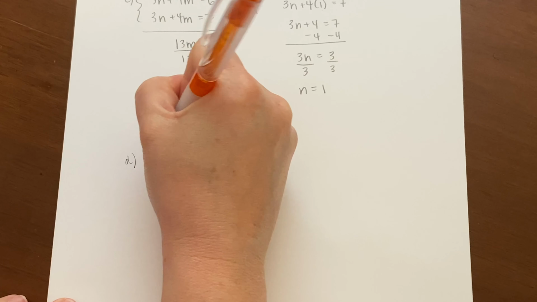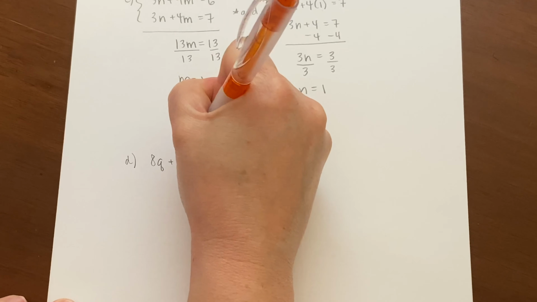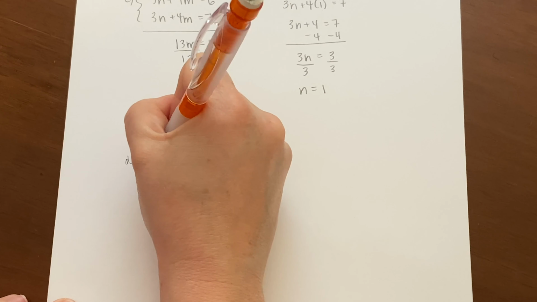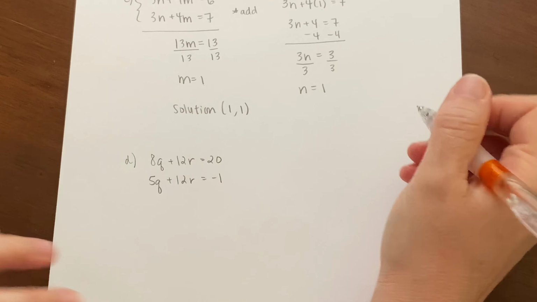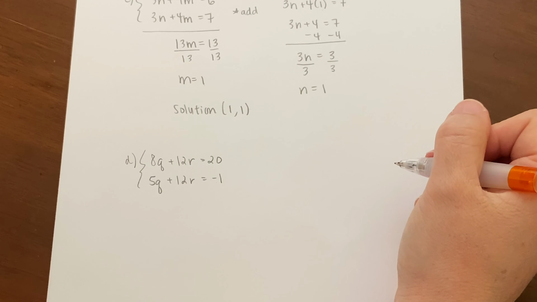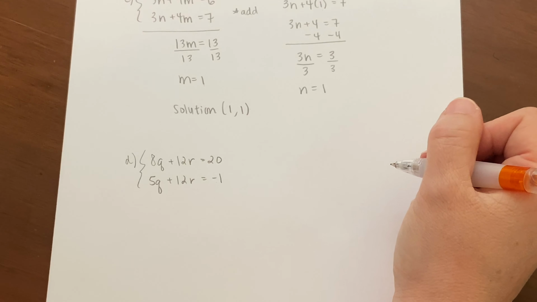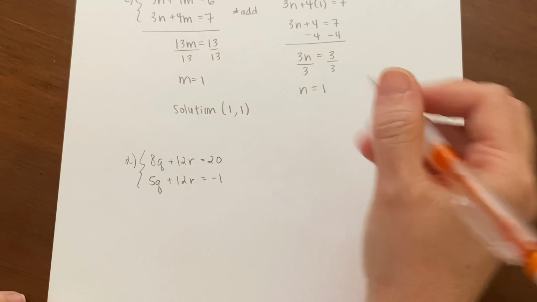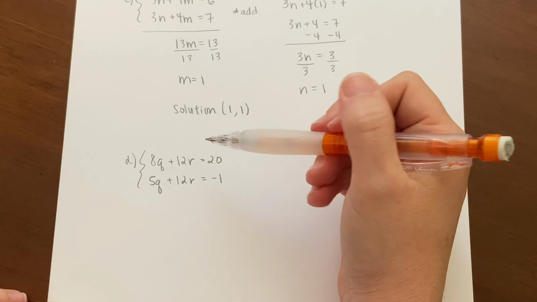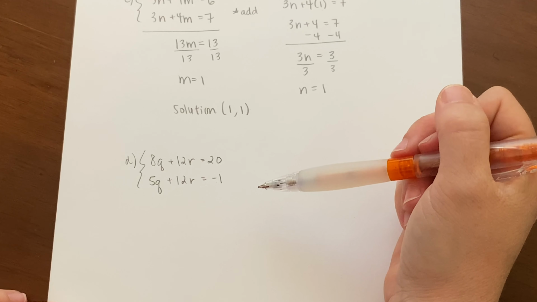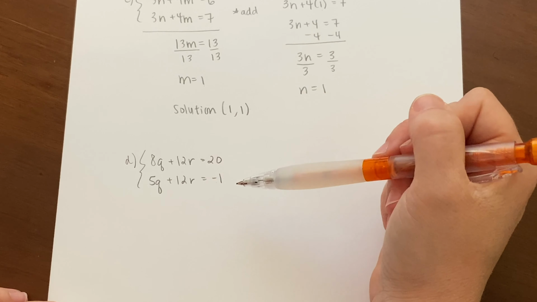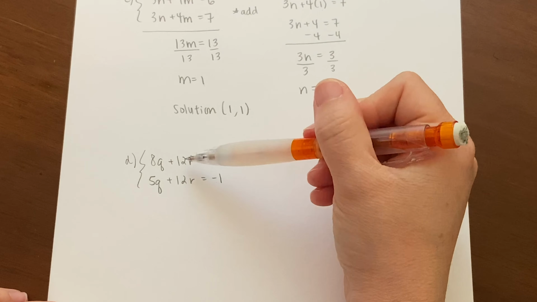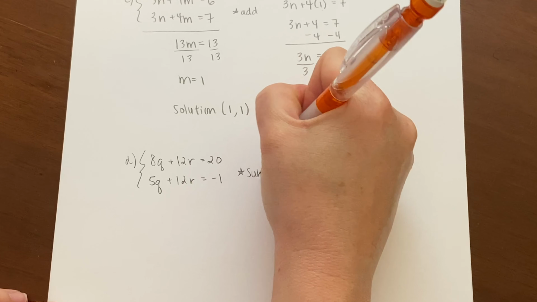If we have 8q plus 12r equals 20, and 5q plus 12r equals -1. So this is our system. We need to choose if we want to add those 2 equations together or subtract. So if you're looking, 8 plus 5 is going to be 13. 12 plus 12 is going to be 24. Nothing cancels. So let's try subtracting. 8 minus 5 is 3. 12 minus 12 cancels. So that's what we want to do. For this one, we're going to subtract.